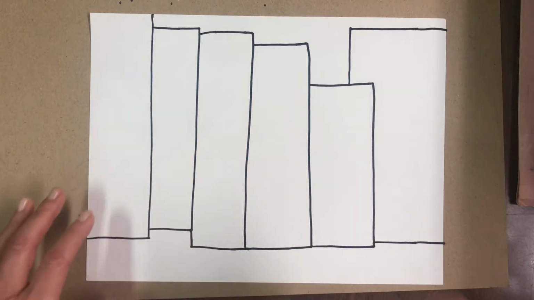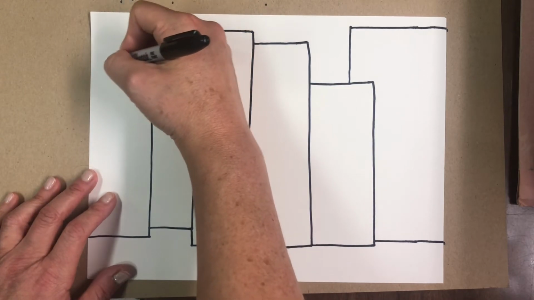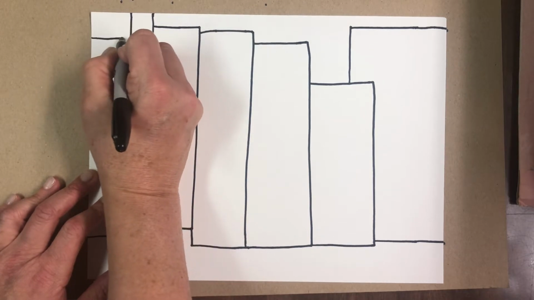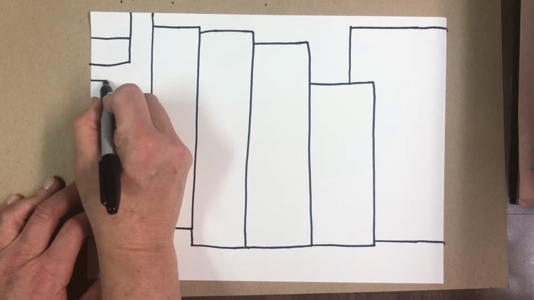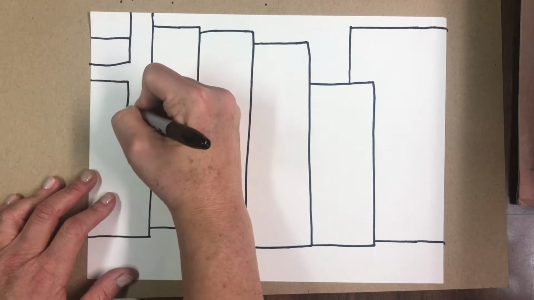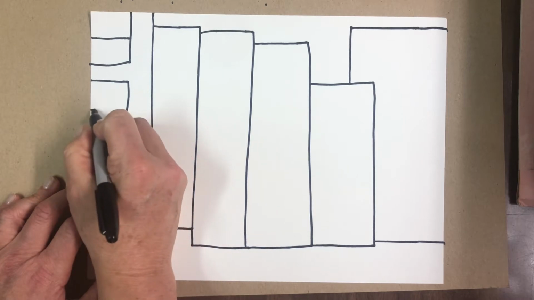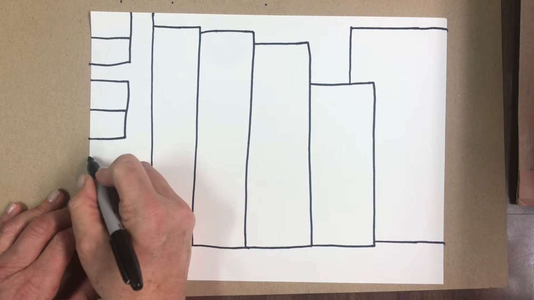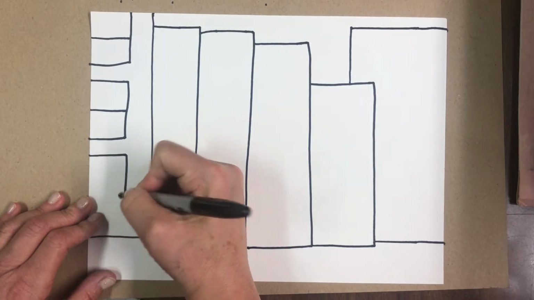Okay, so now you're going to experiment with making different windows inside your building. That one was a little bit curved, but that's fine. And your windows can be rectangles or they could be squares. But what you want to make sure is that the windows are somewhat the same size in each building.